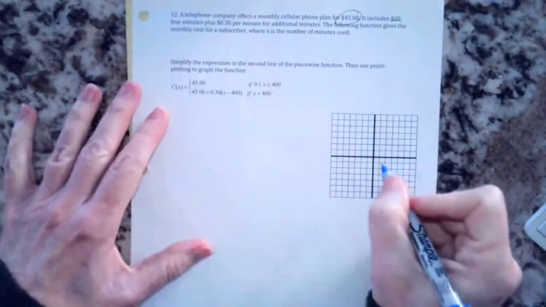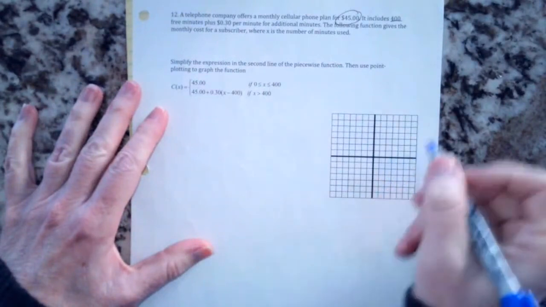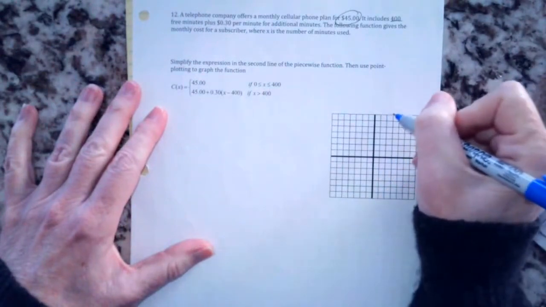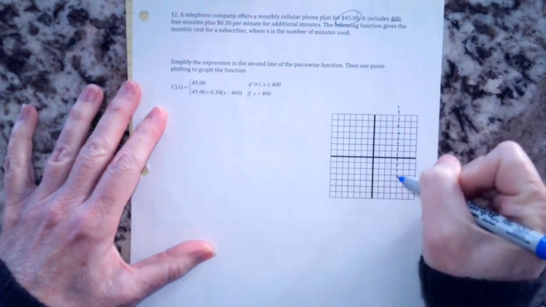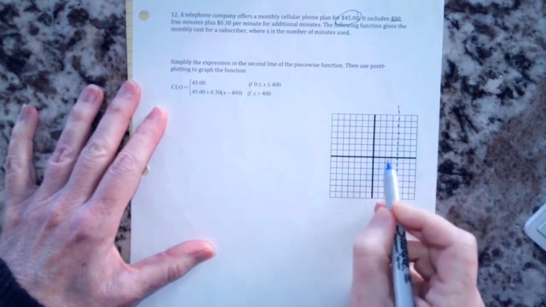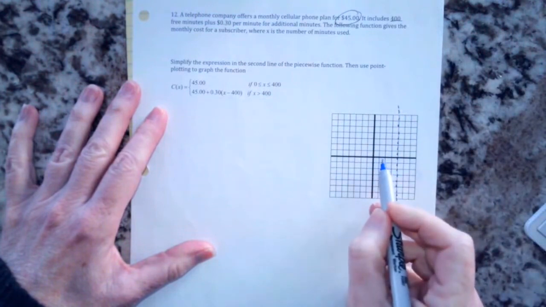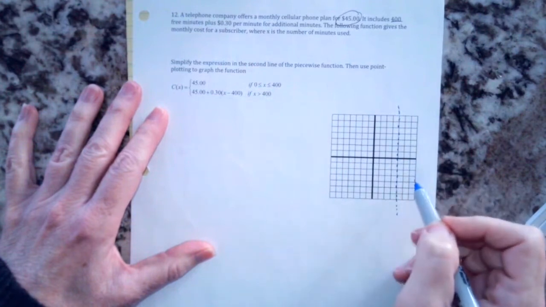Okay, let's do this piecewise, same as we did before. We want a bar at 400. So we're going to play with these being 100s each. So 100, 200, 300, 400. Here's where my wall is going to be in this piecewise function. One thing happens over here if you speak less than 400 minutes. One thing happens over here if you speak more than 400 minutes.